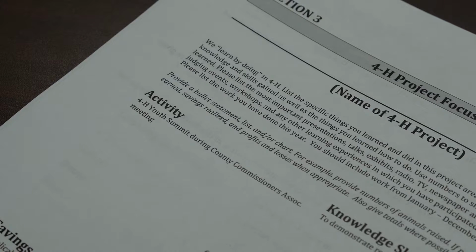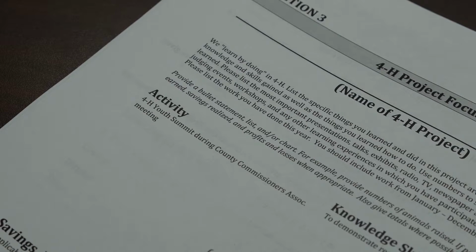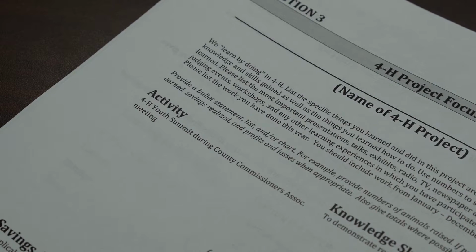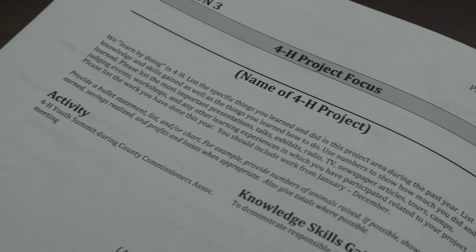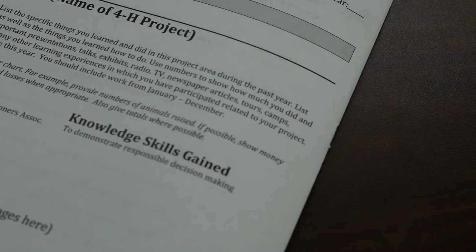For the older record book, it just says activity. So you just list the activity that you did. The example given here is 4-H Youth Summit during County Commissioners Association meeting. Now this would obviously be for a citizenship or leadership project record book. That would be the project focus for this older one in this example. And then the other wording for the second question says knowledge, skills gained. Here they say to demonstrate responsible decision making. So you just get a little bit more specific about what you learned from that particular event or activity.